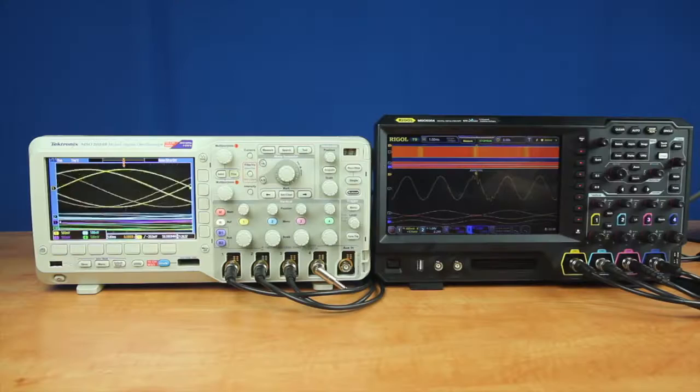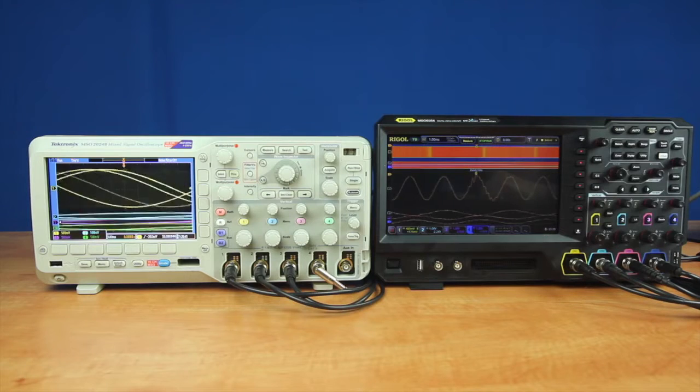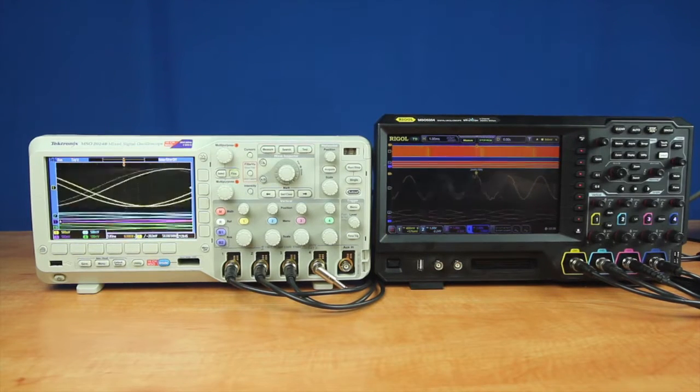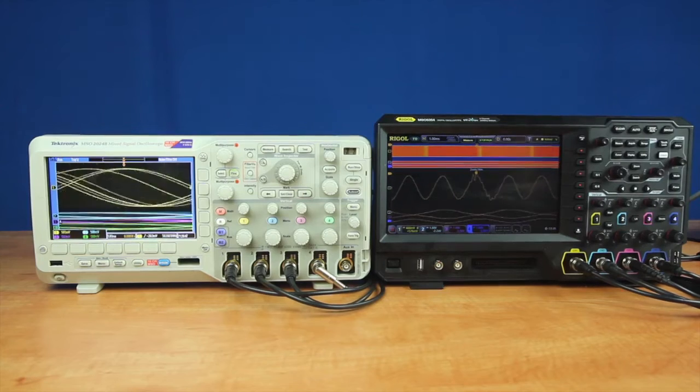So with the extra sampling rate up at 8 gigasamples per second, and with 2 gigasamples on all channels, the Regal is able to really outperform the Tektronix when looking for these kinds of high frequency noise or pulse glitches.